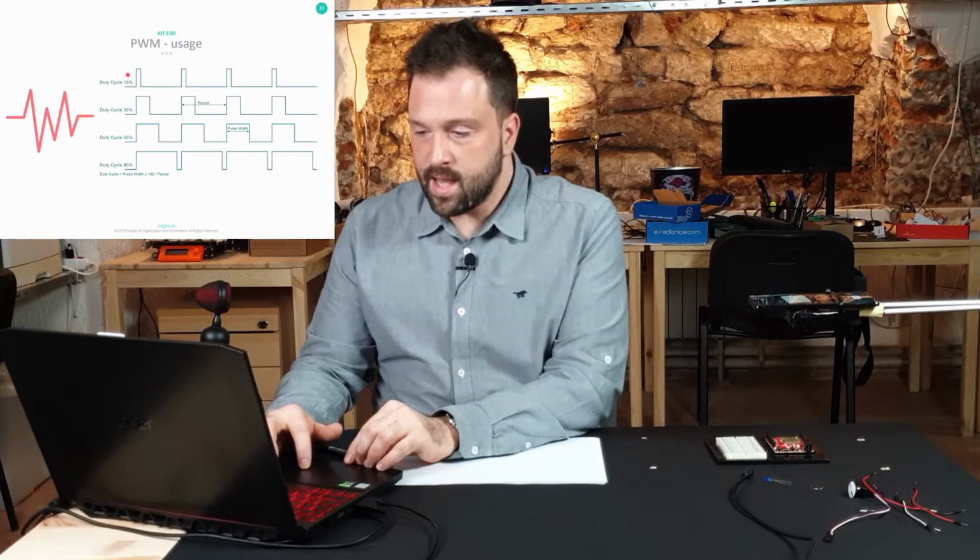If you consider this as a signal through time, the lower section of this signal is obviously low and the upper section is high. Let's say in this example the duty cycle is 50%. So 50% of the time the signal is high, and 50% of the time the signal is low. High, low, and it is repeated through time, and thanks to pulse width.